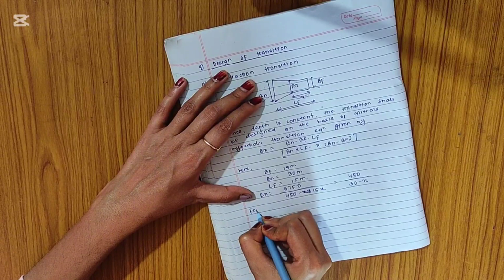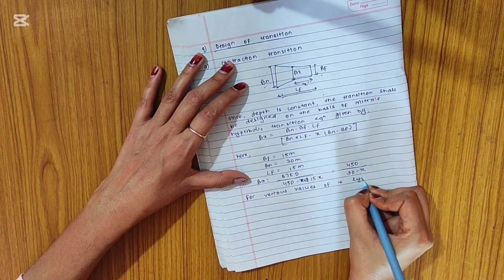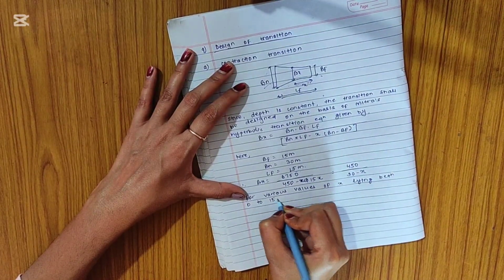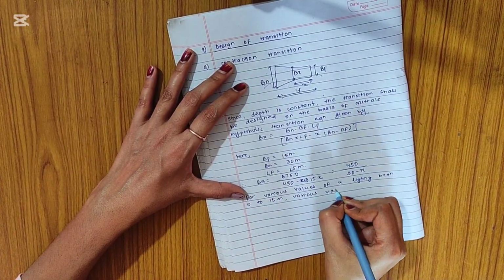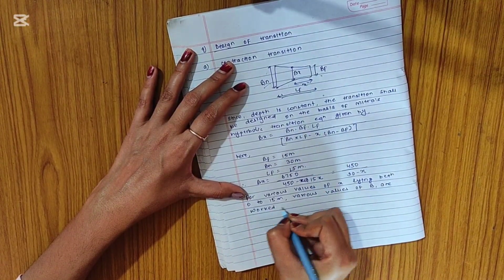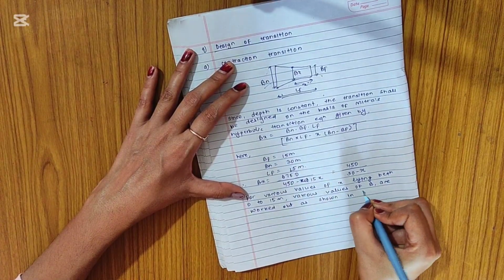So for various values of x lying between 0 to 15 meter, various values of Bx are worked out, as shown in the below table.